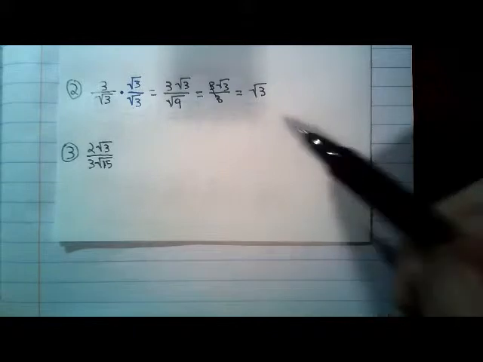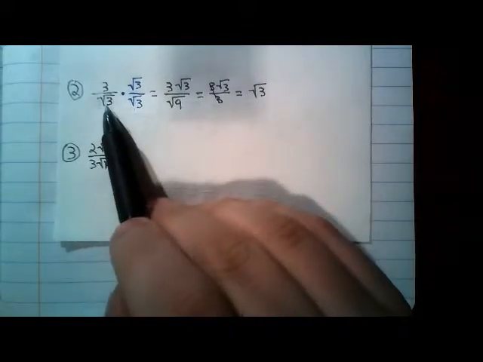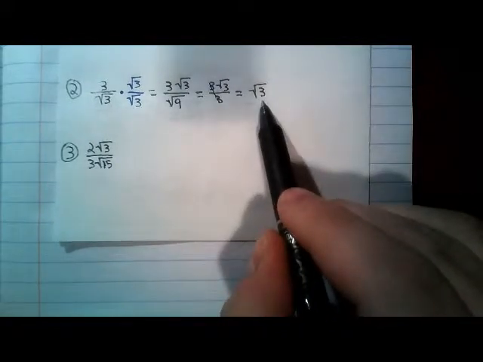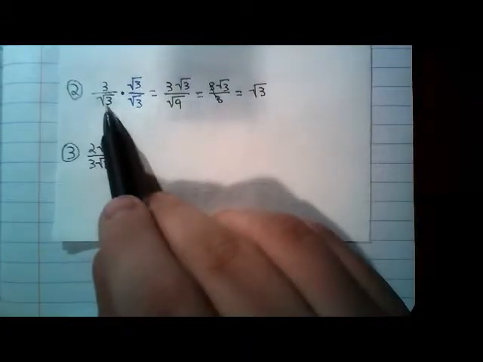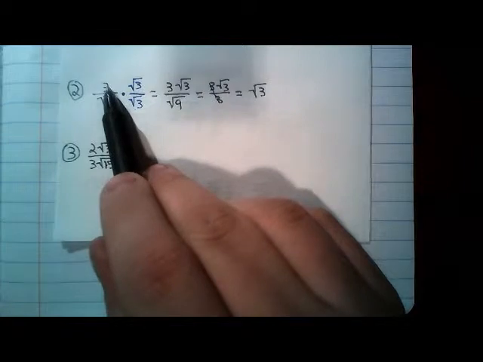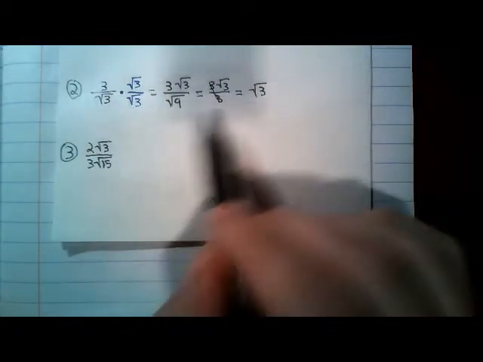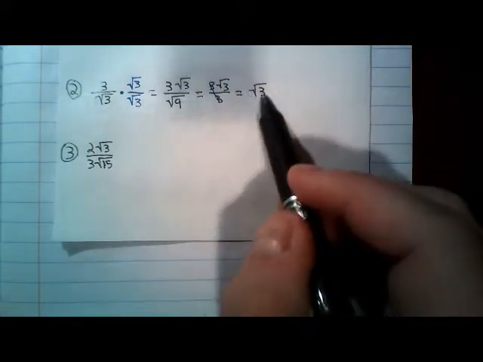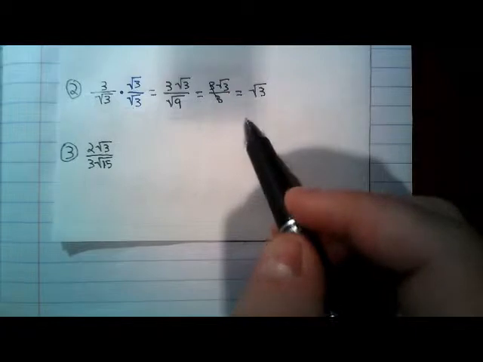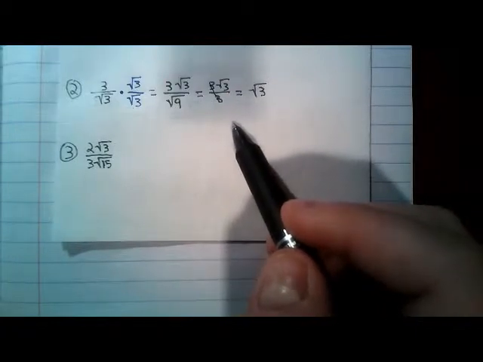So it's kind of a funny one. 3 over the square root of 3 is the square root of 3, because square root of 3 times the square root of 3 is 3. Okay, so it kind of works that way. So I thought that was a cool example, how dividing 3 by the square root of 3 just gives you the square root of 3. And now we'll move on to example 3.